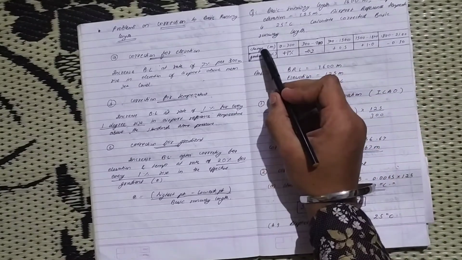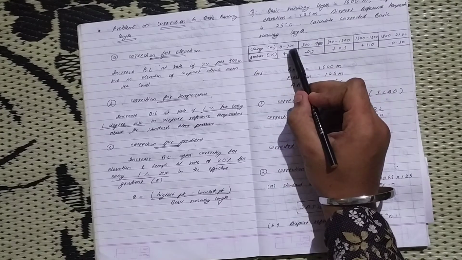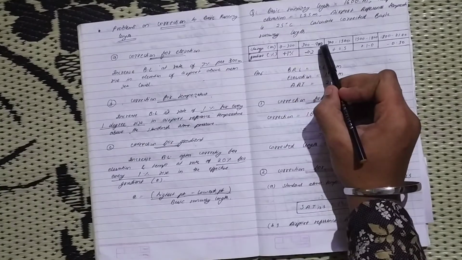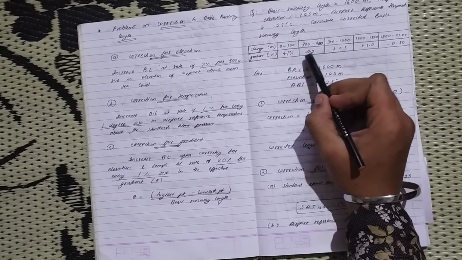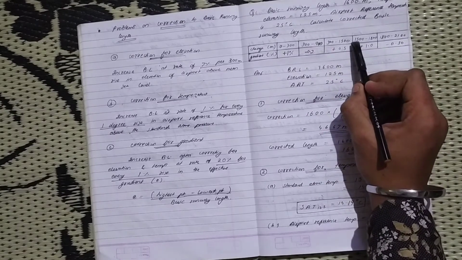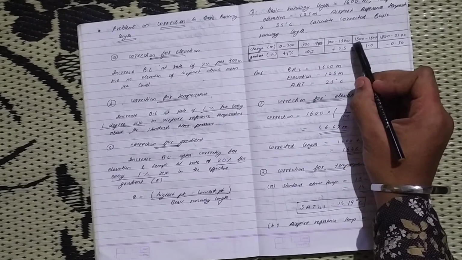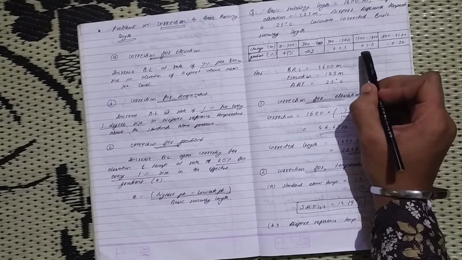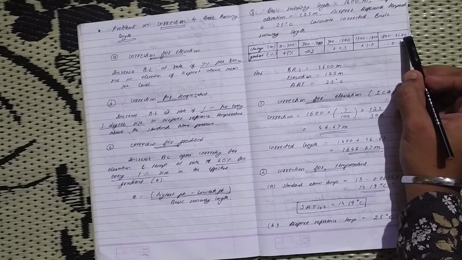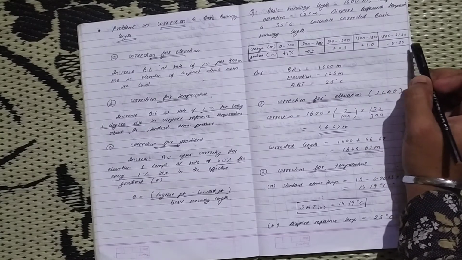In this question, the chainage and gradient are given. Chainage 0 to 300, the corresponding gradient is plus 1%. 300 to 900, the gradient is minus 0.2. 900 to 1500, the corresponding gradient is plus 0.5. 1500 to 1800, plus 1. 1800 to 2100, the corresponding gradient is minus 0.30.